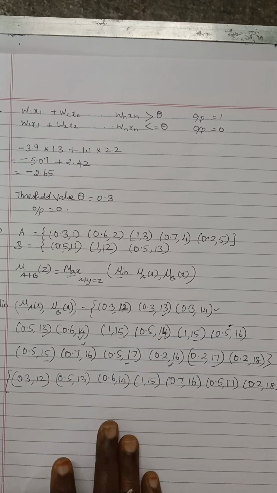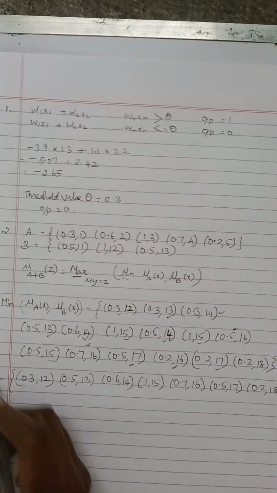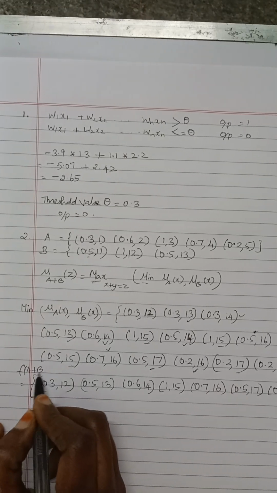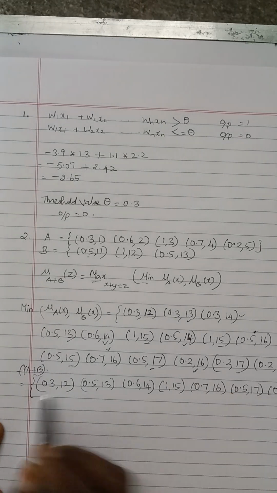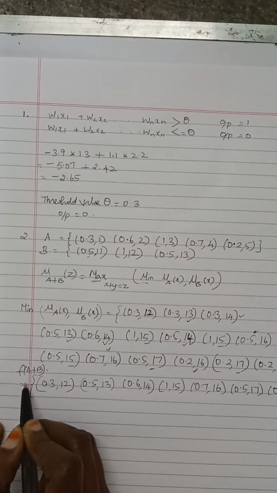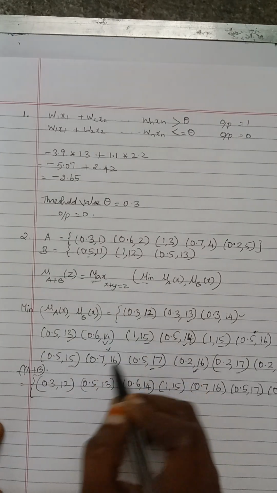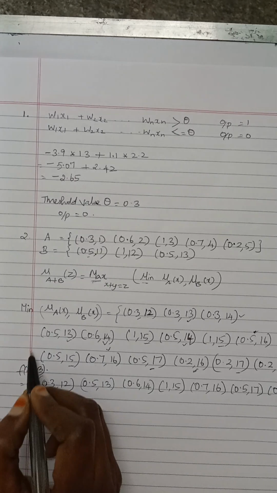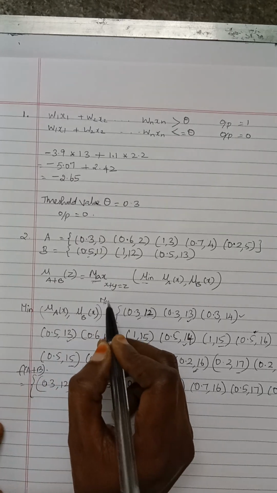Find the f of a plus b. So f of a plus b is the value of f of a plus b. First we find the minimum value, then we have to find the maximum value. So this is the maximum of this minimum.